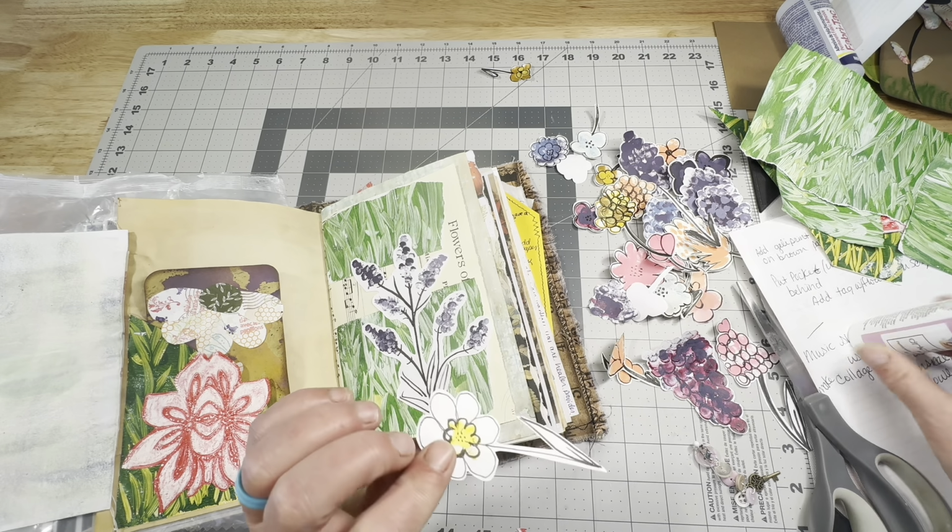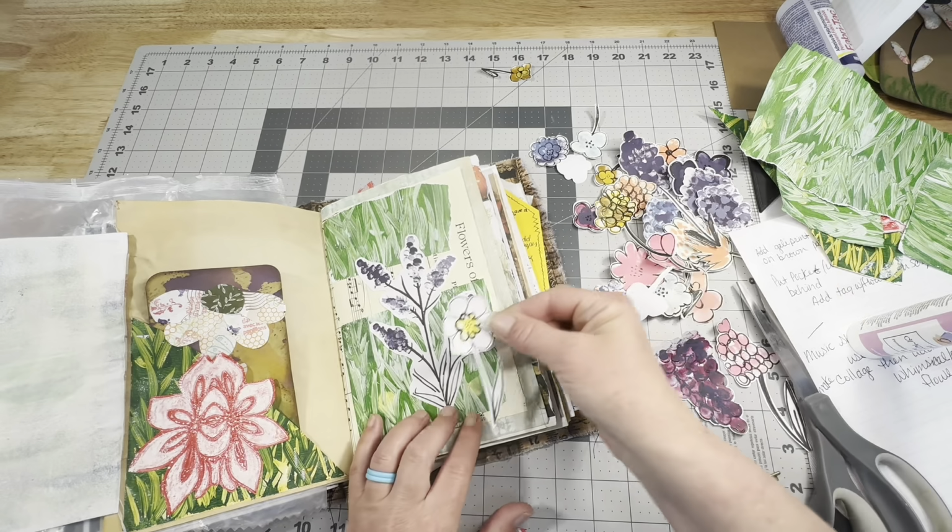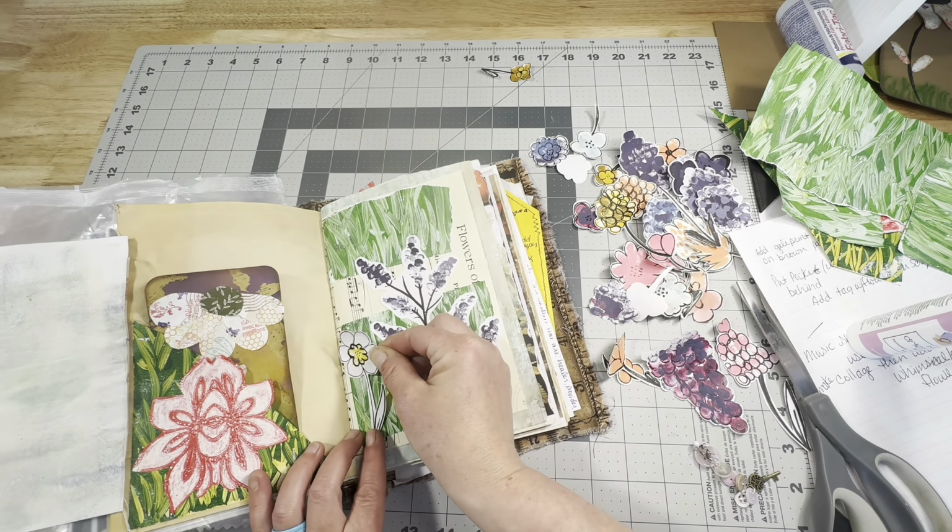Okay. Let's add this little guy too. Maybe over here.